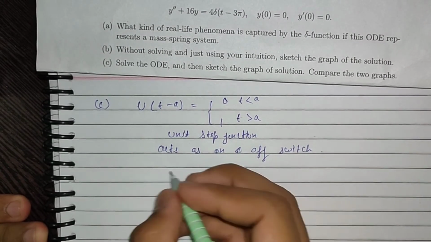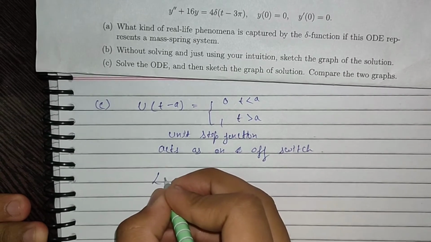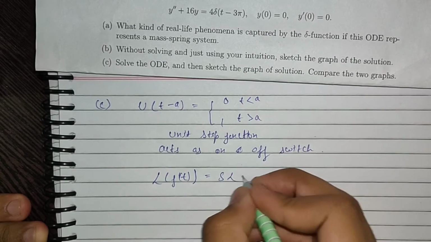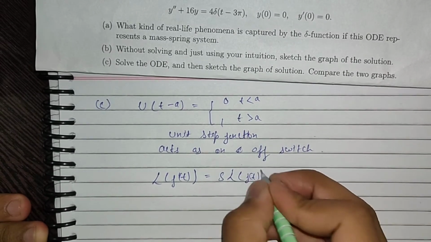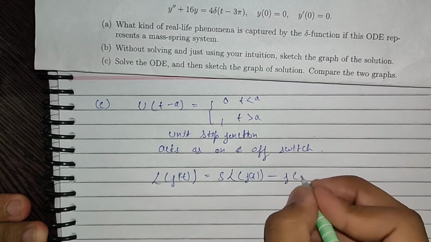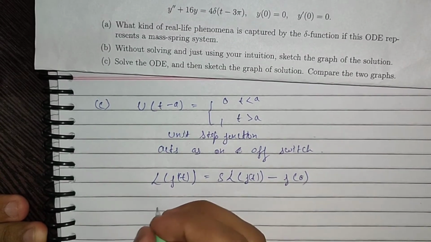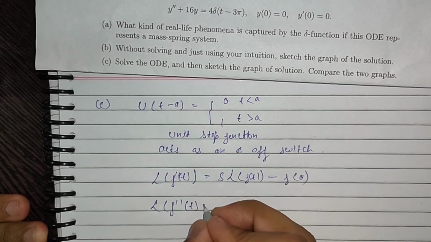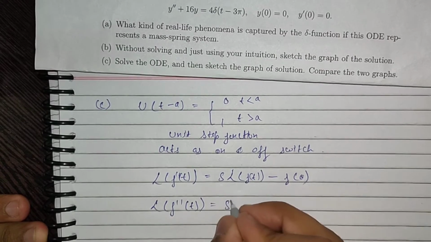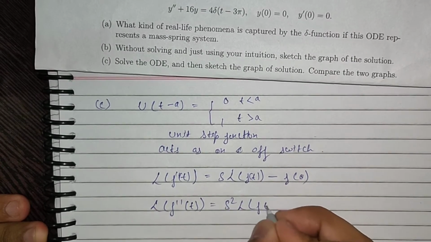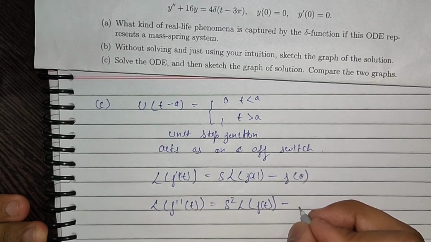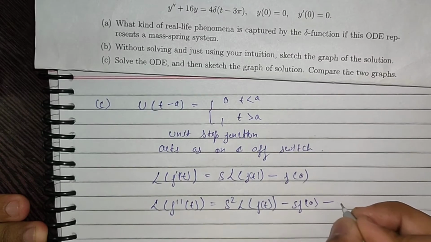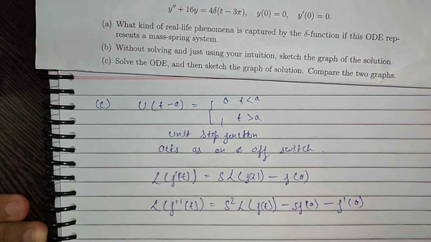Other formulas are: Laplace of f dash t is equal to s times Laplace of f t minus f of 0, and Laplace of f double dash t is equal to s square Laplace of f t minus s times f of 0 minus f dash of 0.